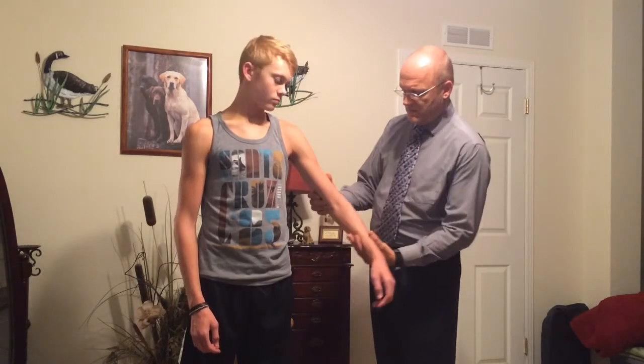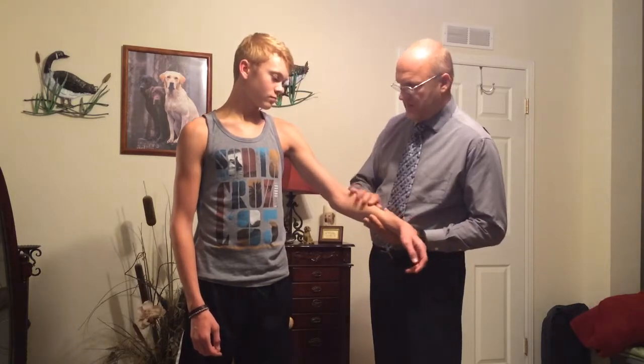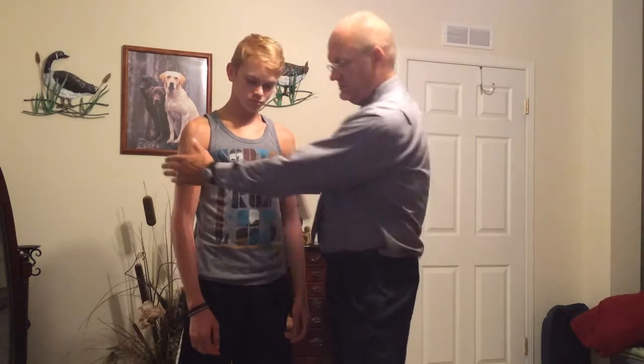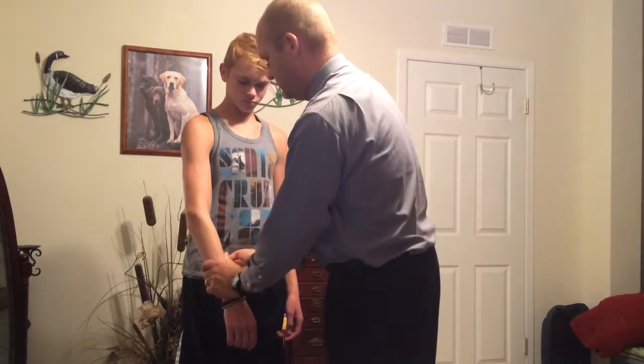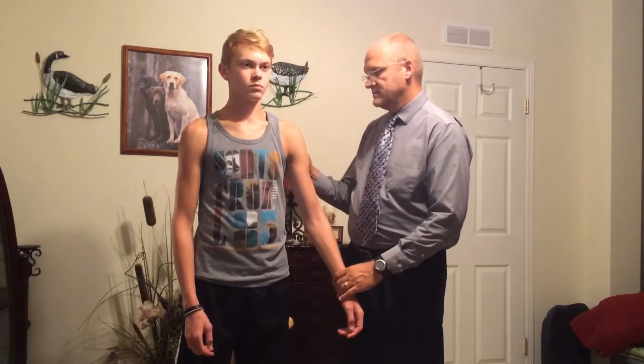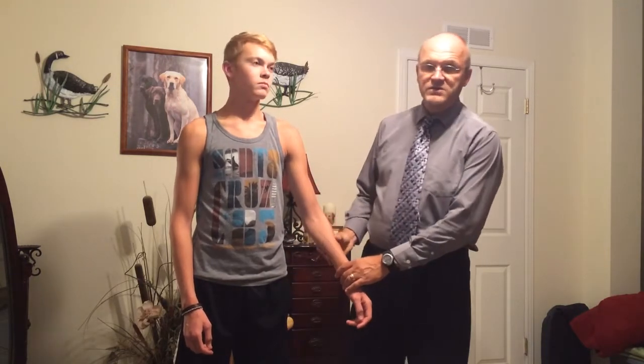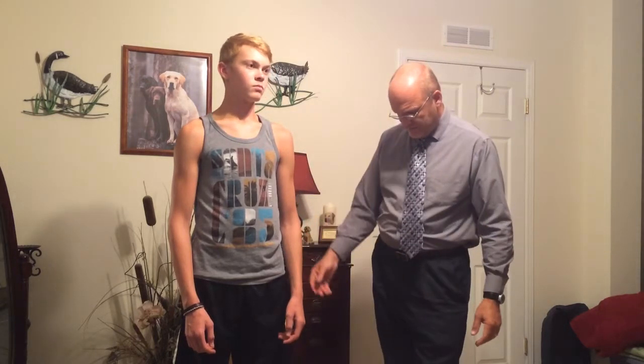Also palpate the skin. Note the temperature of the skin. Note any moisture on the skin. See if it's dry, if it's clammy. Note the texture, the thickness of the skin. Look for any swollen areas or edema. Note and check the turgor of the skin.